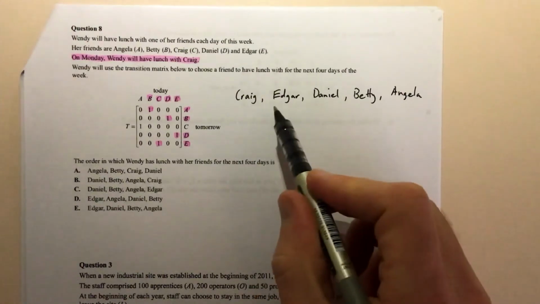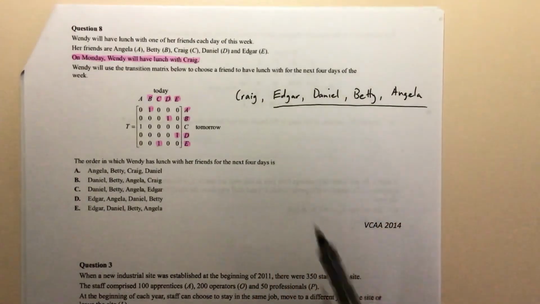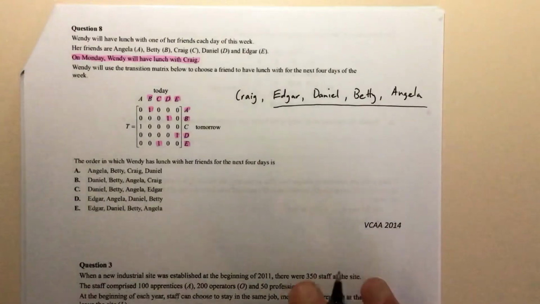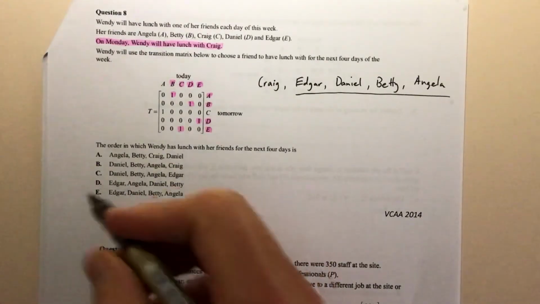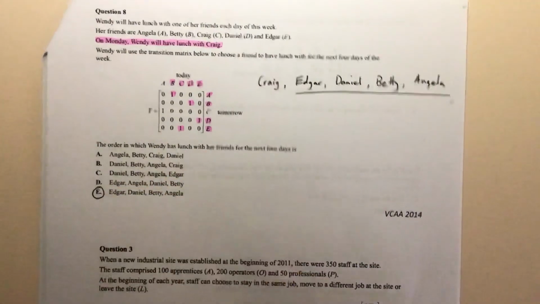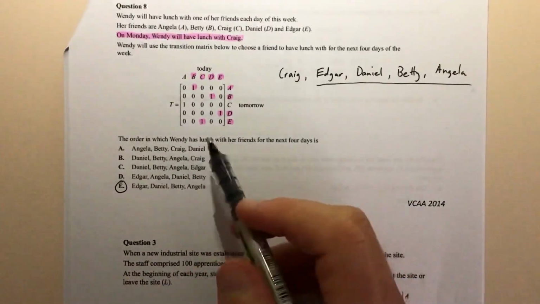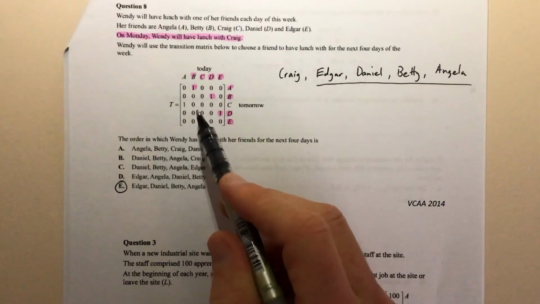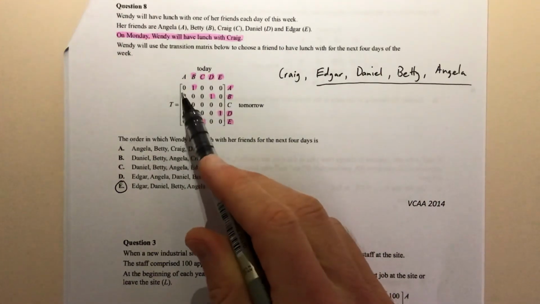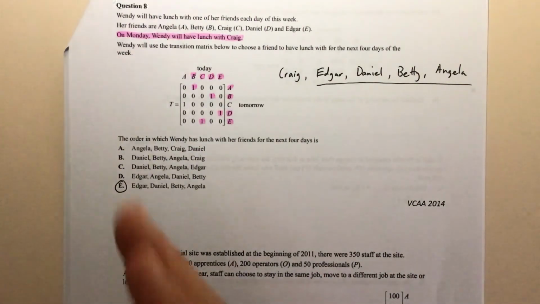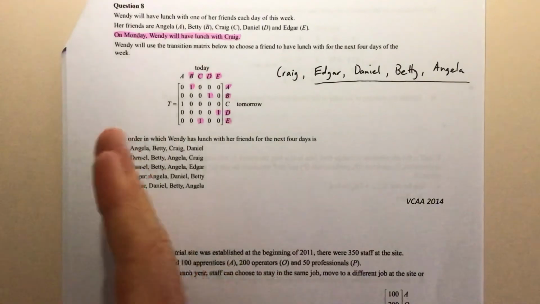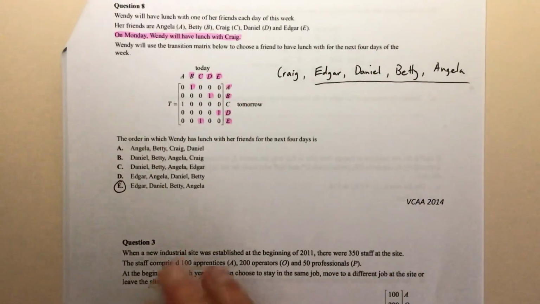Right, and so that's the sequence over the next 4 days. We already knew Craig on Monday, but the next 4 days after that is Edgar, Daniel, Betty, Angela. We just carefully look for that option. Edgar, Daniel, Betty, Angela, looks like option E. Okay, so that's an interesting transition matrix where, we're used to seeing lots of decimals in transition matrices. This one just had zeros and ones because it wasn't talking about percentages of things that are happening. This was just who she actually goes and has lunch with. So there's just going to be one person each day.